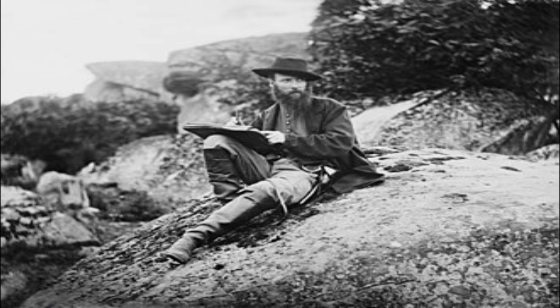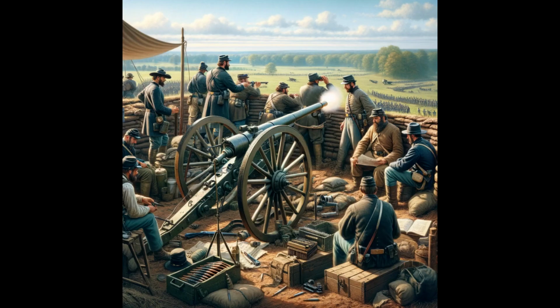Longstreet's corps launched a series of brutal assaults against these positions, which were initially defended by the Union III Corps under Major General Daniel Sickles. Sickles had moved his corps forward from the main Union line to occupy what he perceived to be higher ground, creating a salient that became a focal point for Confederate attacks. Despite initial resistance, Union forces were eventually forced to retreat from these positions after suffering heavy casualties.